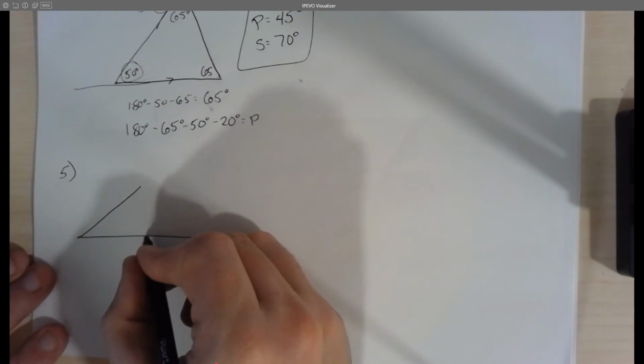Question 5, we are also given a bit of an odd shape, and we're asked to figure out the measure of angle X, Y, and Z. So let's draw what we have so far for question 5. We have a straight line on the bottom. We have 2 lines coming up here as well as here that we are told are parallel.